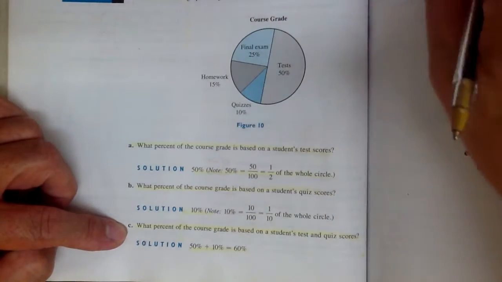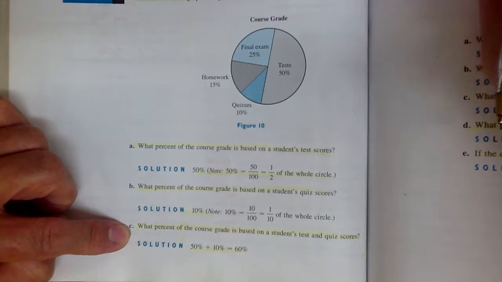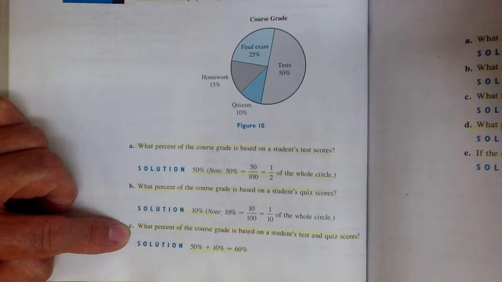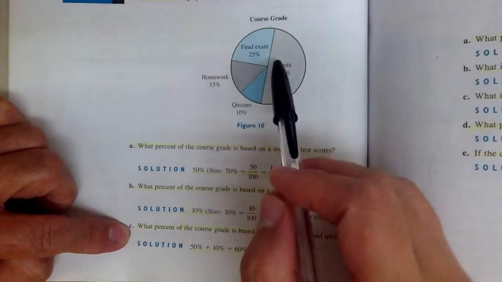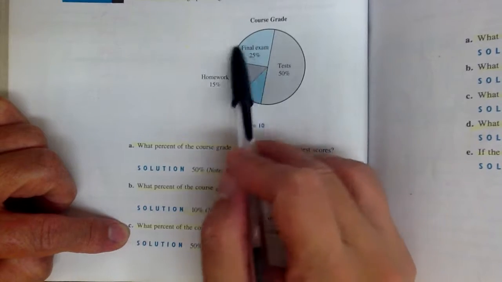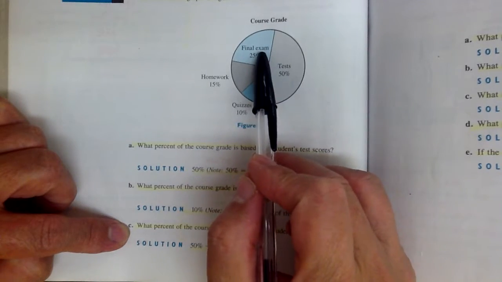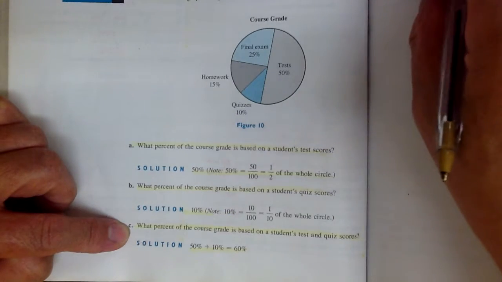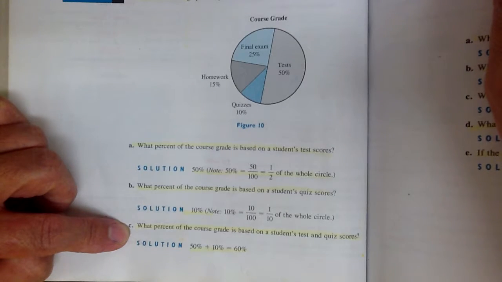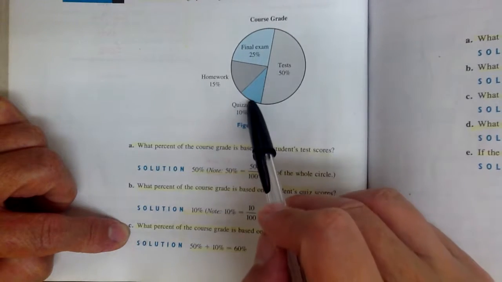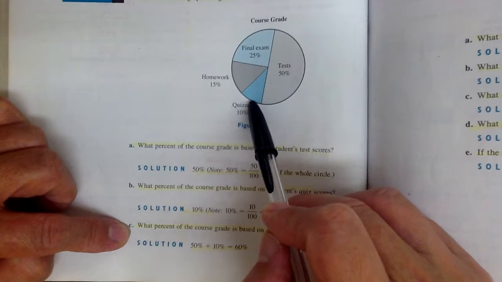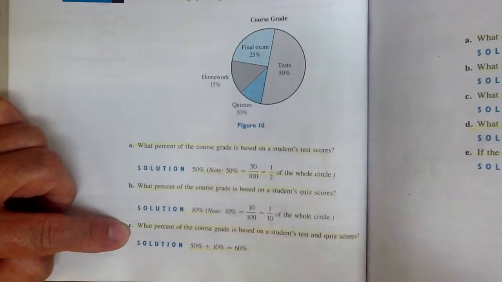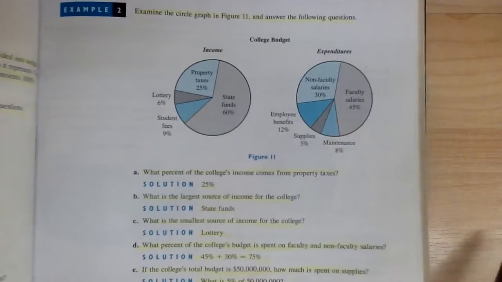Okay, and you go to D. Which score will count as 1/4 of the course grade? 1/4 is 25%, so the answer would be final exam. So final exam is 1/4 of the course grade. Okay, you go to E. Which score will count the least? Look over here, which one is the least? The answer is quizzes. So quizzes will count the least. Now let's go to example 2.